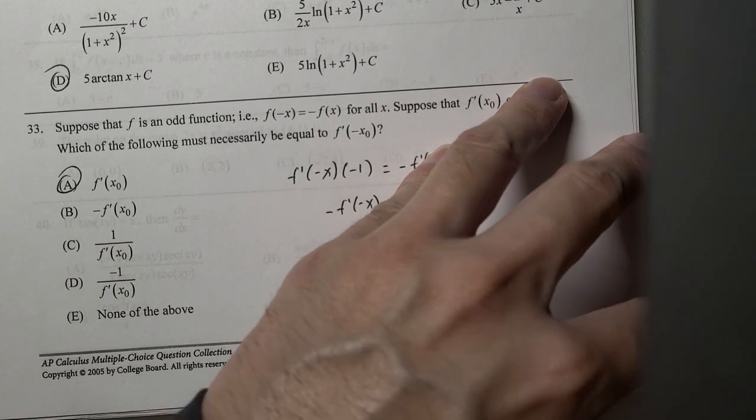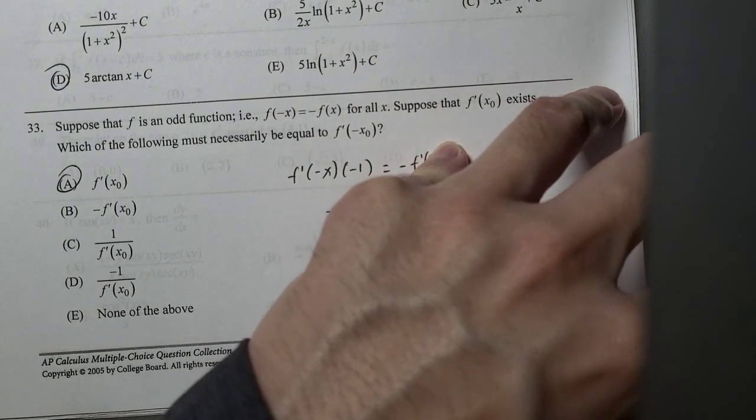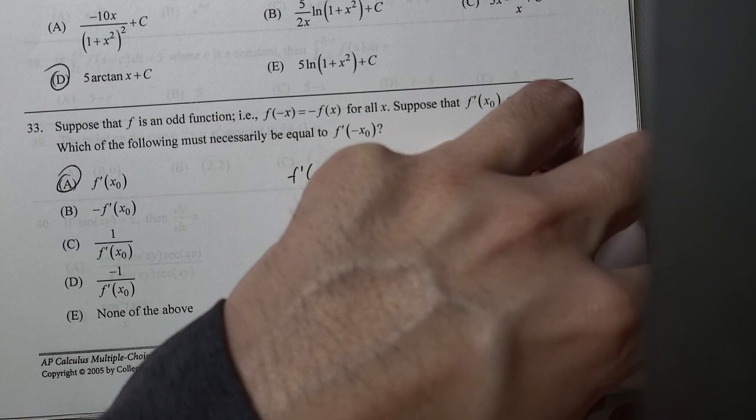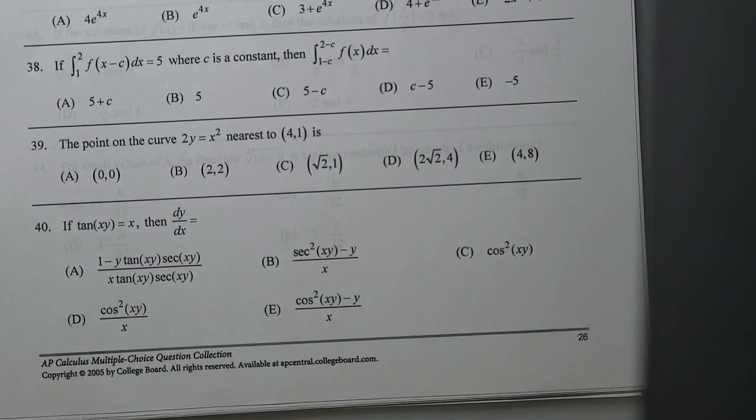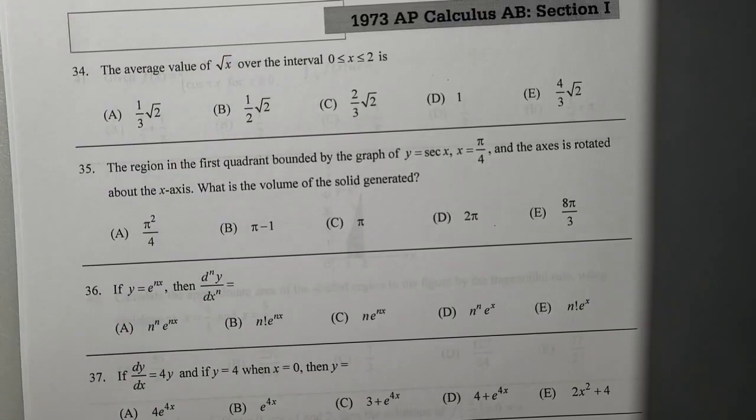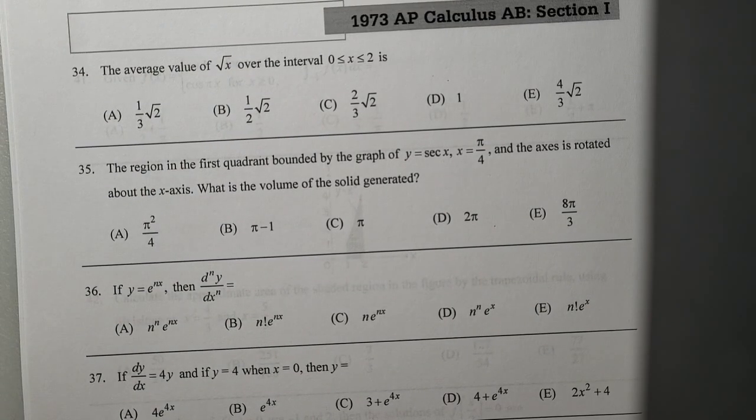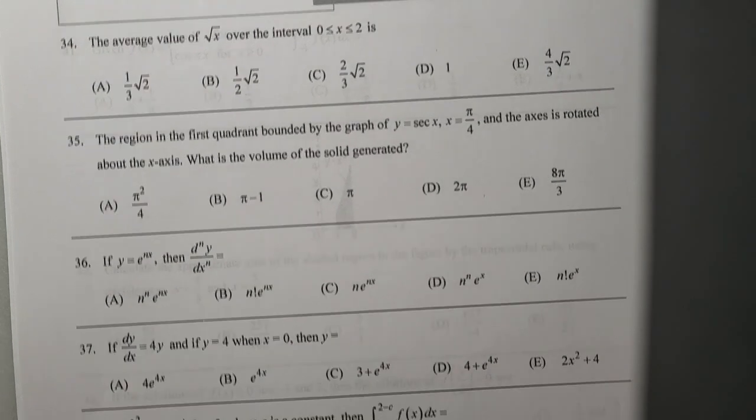Okay, move on to the next page. Okay, I'll probably stop after this page for this part. Actually, we'll see, because there's only 5 problems left after this page.